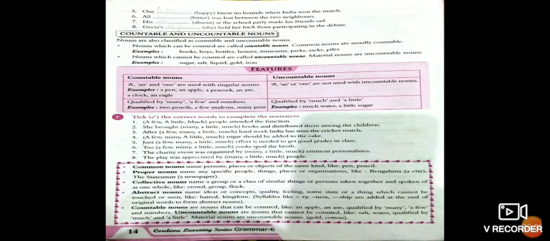So after abstract nouns, now the last topic of this chapter 2 is countable and uncountable nouns. So children, your nouns are classified as countable and uncountable nouns. Nouns which can be counted are called countable nouns.